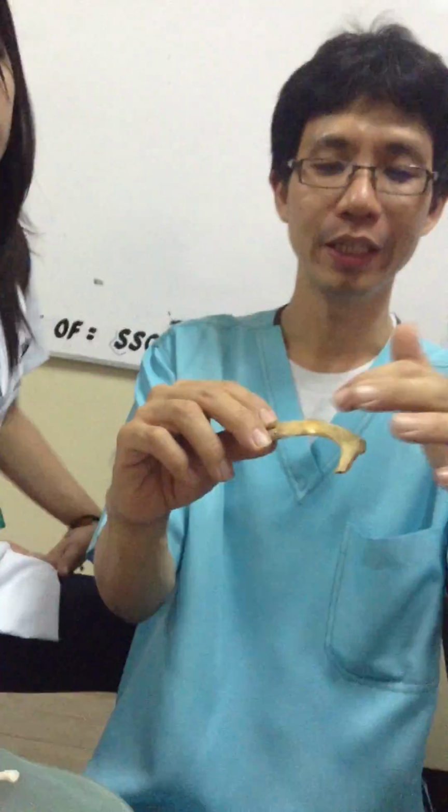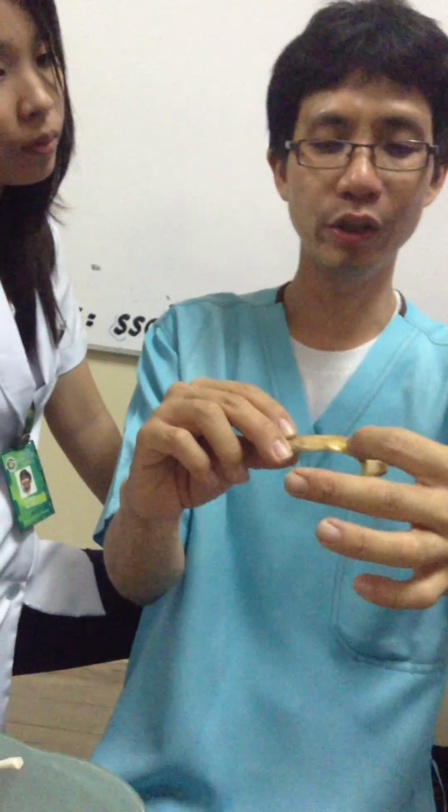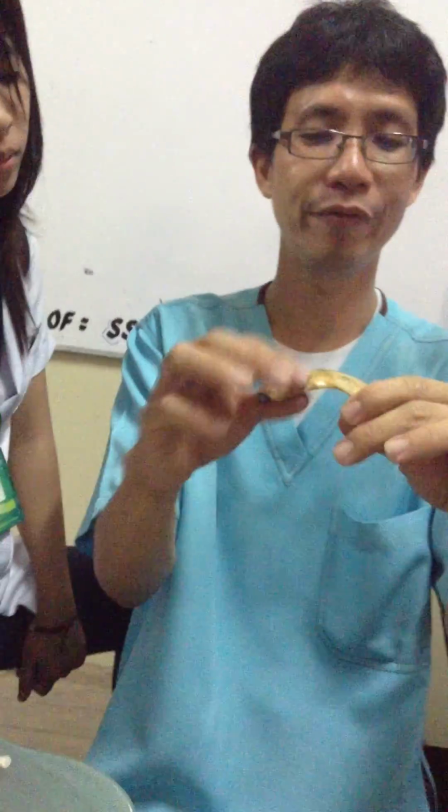The groove is the subclavian groove, where the subclavian artery passes. That is additional for your first rib. Clear? Let's proceed to the joints.